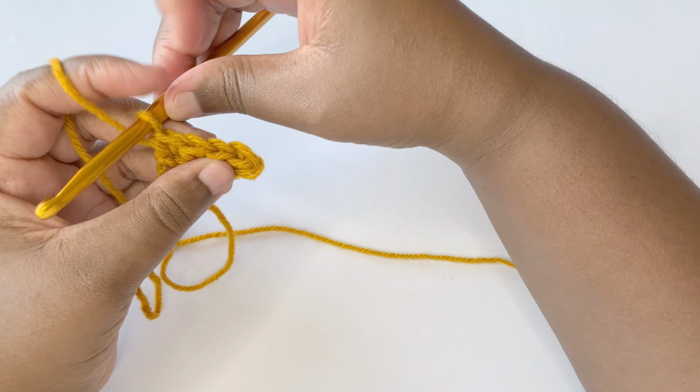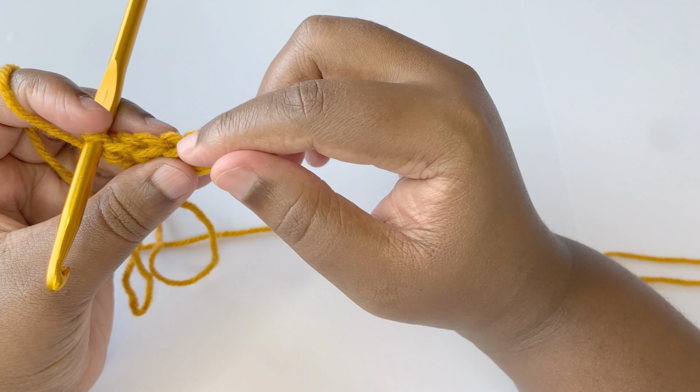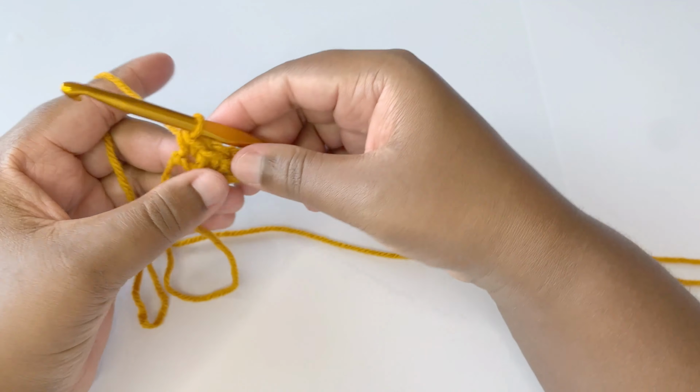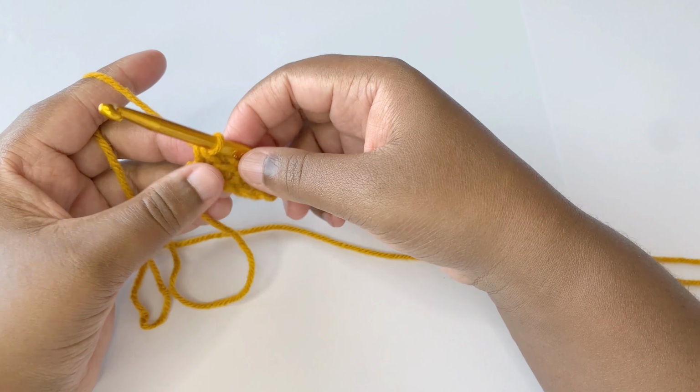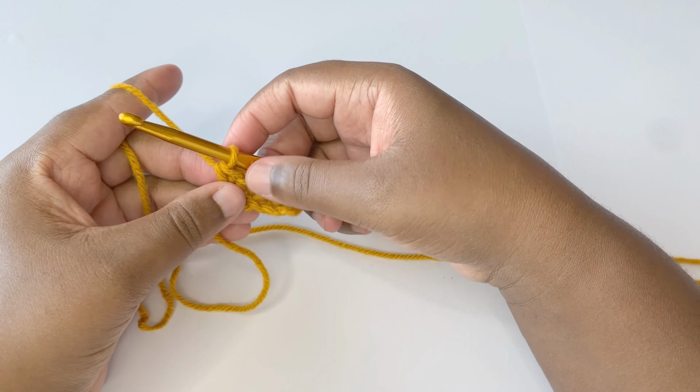Okay, now we have 4 stitches. 1, 2, 3, 4. So now I want to do an increase on the next row. So there are 2 ways I do my increase.